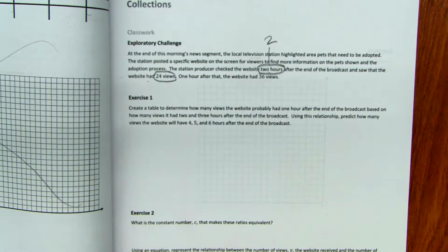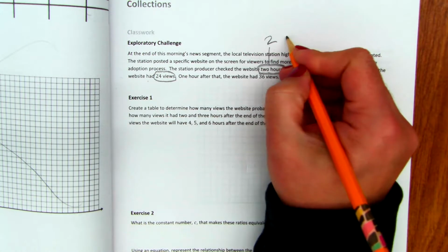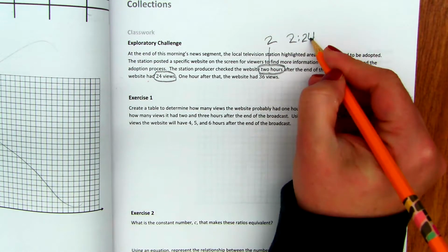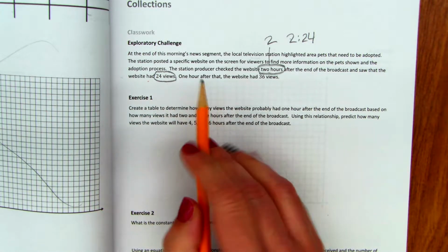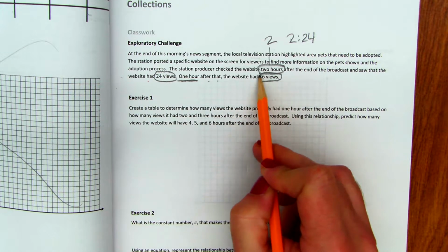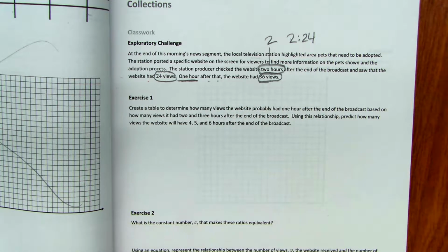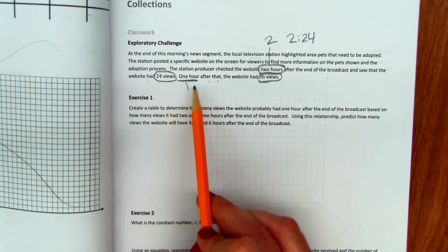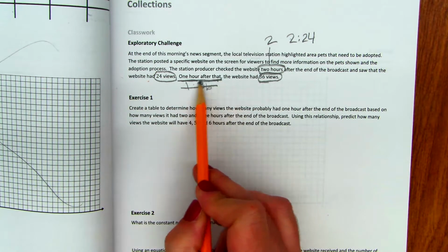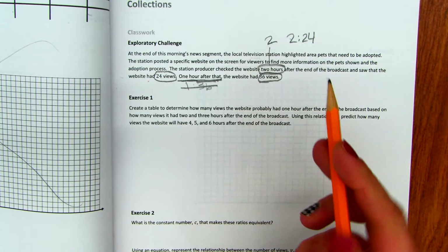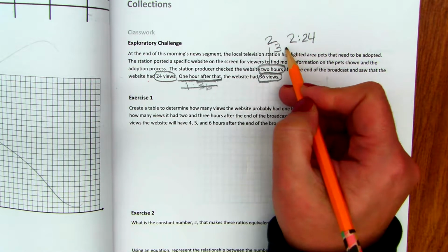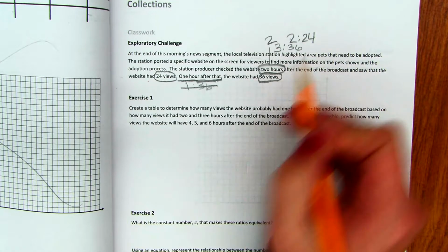Can we make that into a ratio? Of course, Miss Haley, right? Okay, so we've got 2 to 24. So we're talking hours and views. 1 hour after that, the website had 36 views. They're trying to confuse you because it looks like it's 1 to 36, right? But it's not, because it's telling you 1 hour after that. So what's 1 hour after 2? 3, that's right. So 1 hour after 2 would be a ratio of 3 to 36.